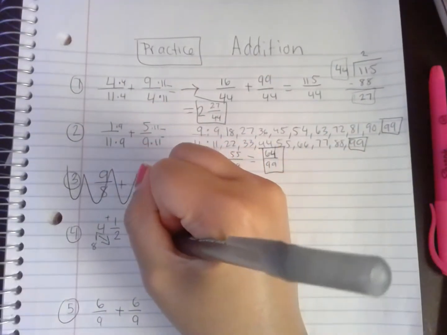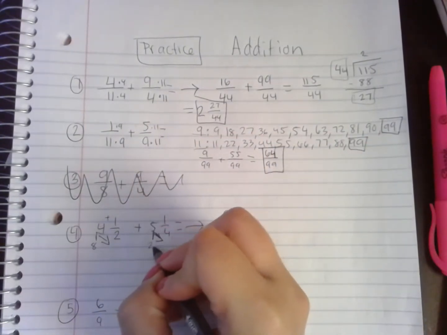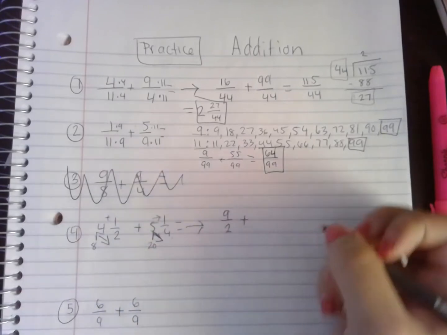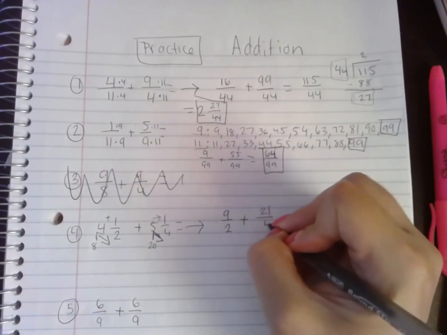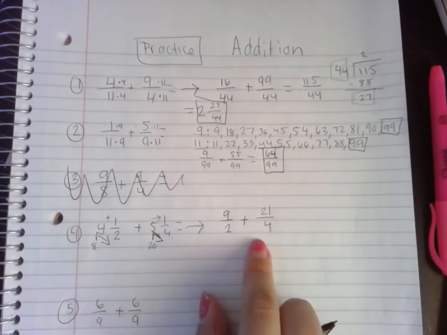So again, I'm going to multiply my whole number times my denominator, 20, and you're going to add 1. So that gives me 21 over 4. All I did now is I converted my mixed number into an improper fraction.